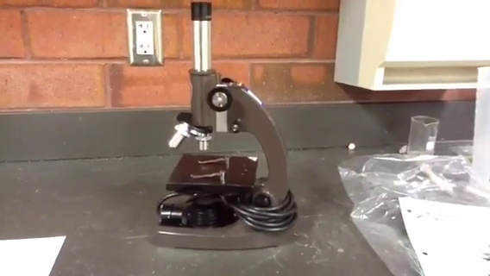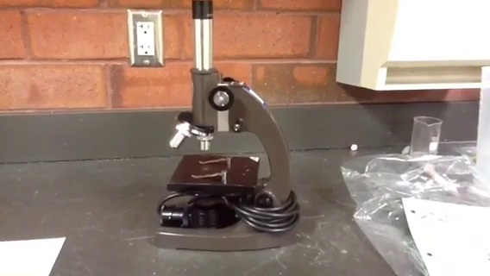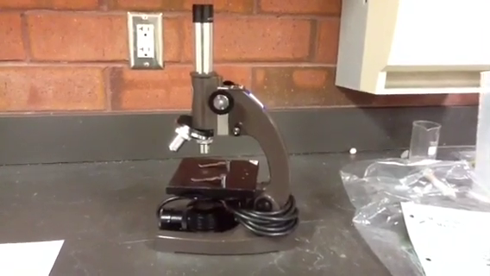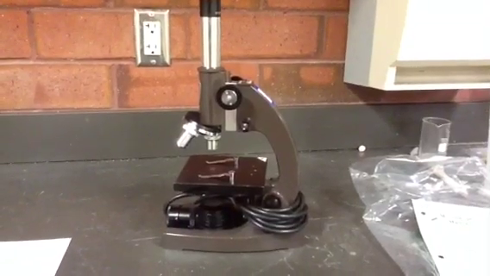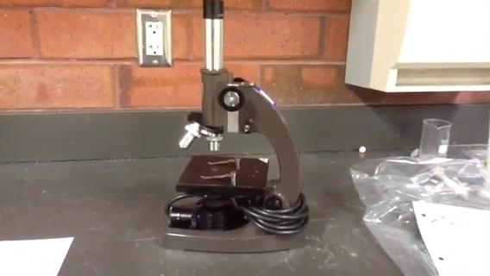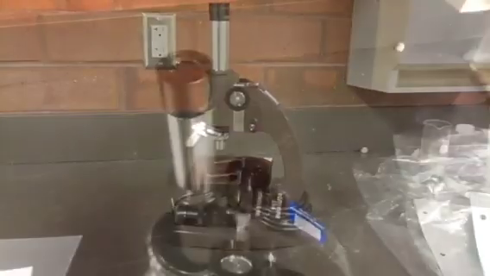Hi everyone! Today we're going to learn how to use a compound light microscope. A microscope is used to look at things that are too small to be seen with your own eyes. Don't confuse that with a telescope, which is used to look at things that are far away. First we're going to look at the parts of the microscope, then we're going to learn how to use it.